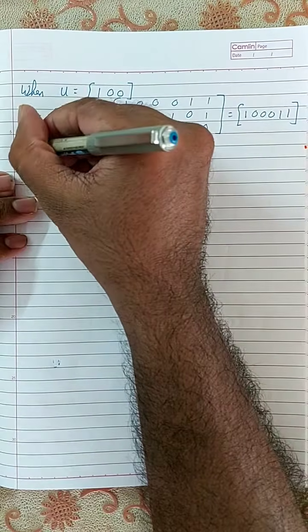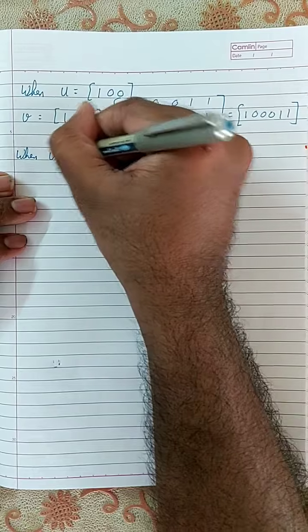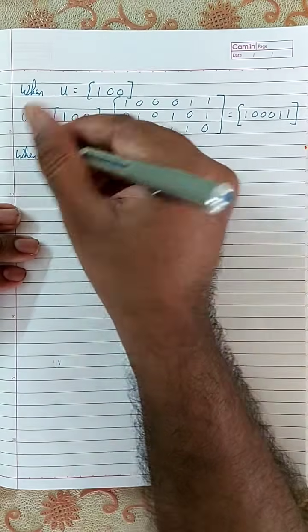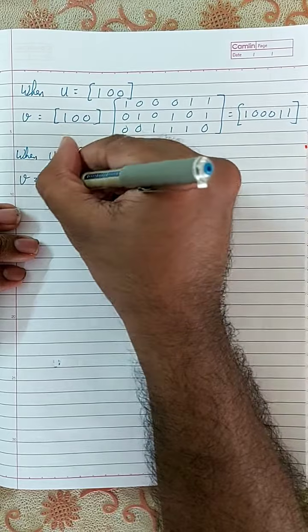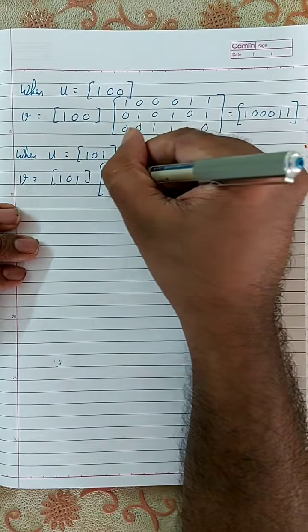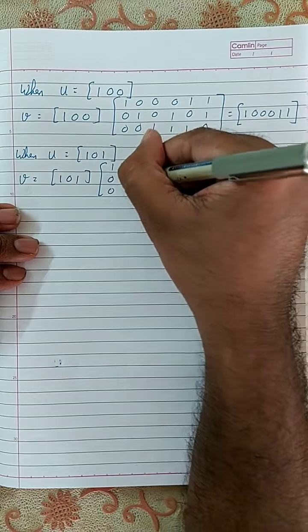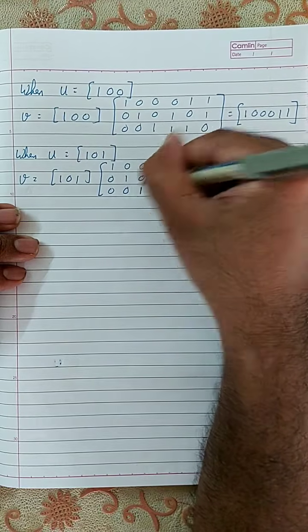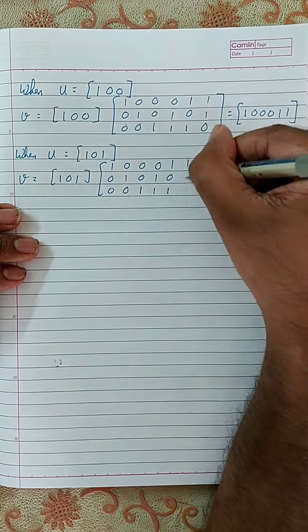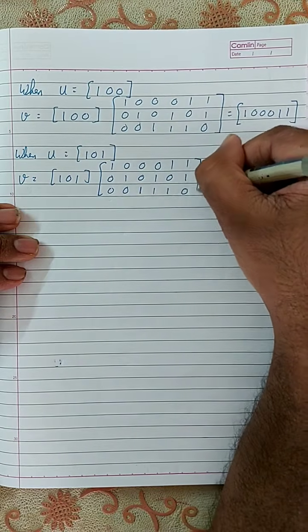Now let's look at the next one, that is when u is equal to 1 0 1. Okay, when u is equal to 1 0 1, then v is equal to 1 0 1 into 1 0 0 0 1 0 0 0 1 0 1 1 1 0 1 1 1 0.